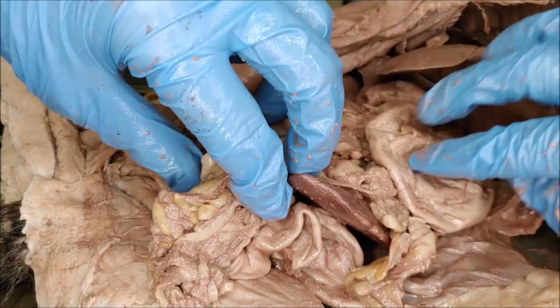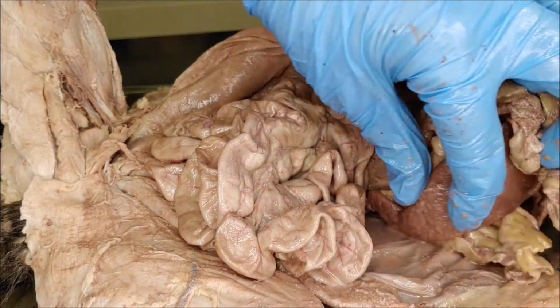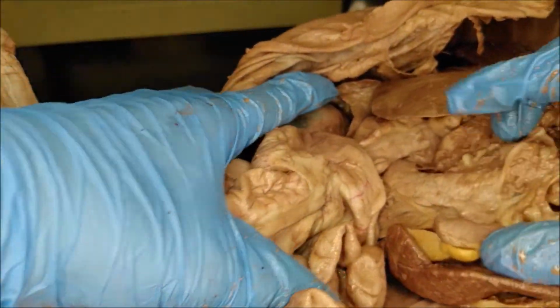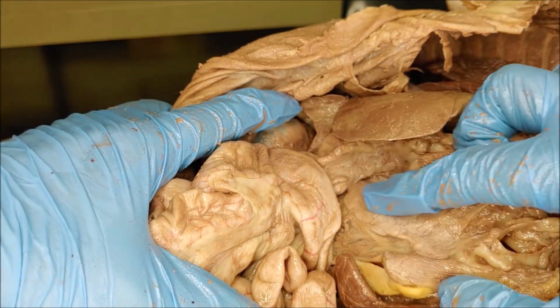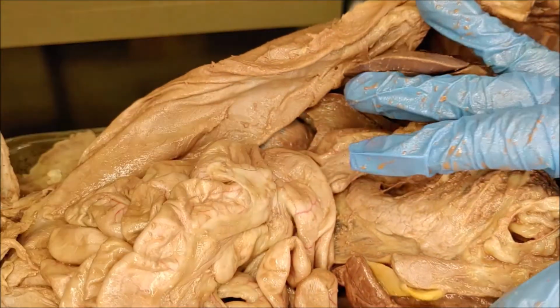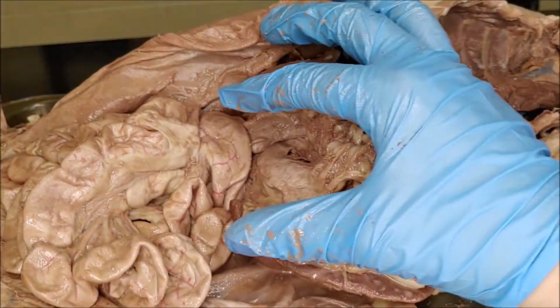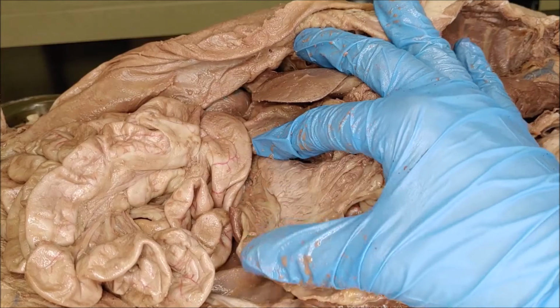And finally, we're going to look underneath the stomach and lift up this greater omentum here. We'll look at that when we get to the lymphatic system. But just underneath there is the pancreas. Now, the pancreas is pale in color, and it has a kind of a spongy texture. So you'll find that right underneath the greater omentum.